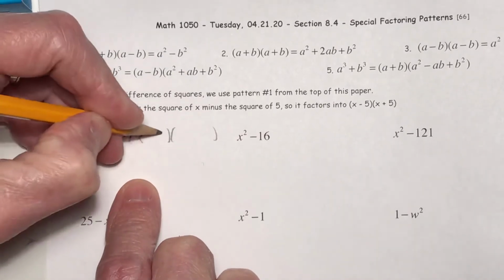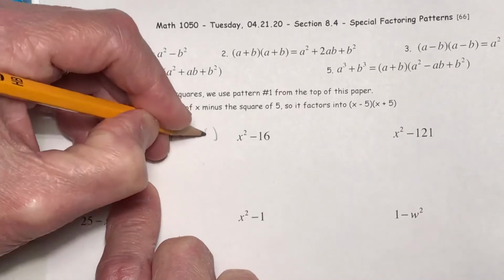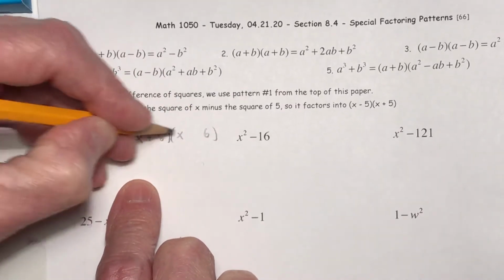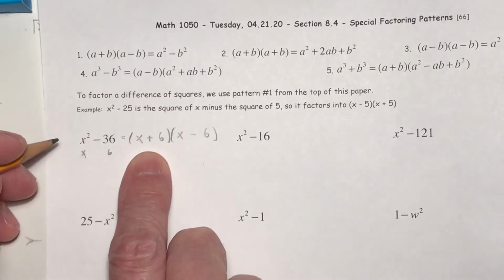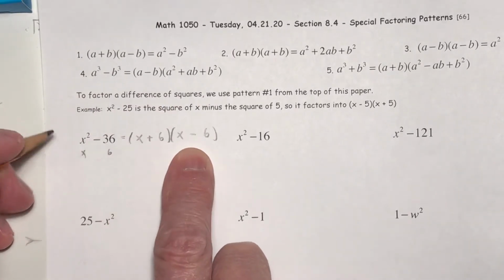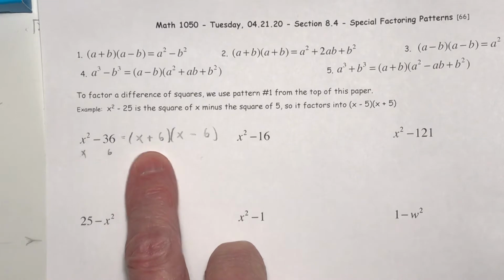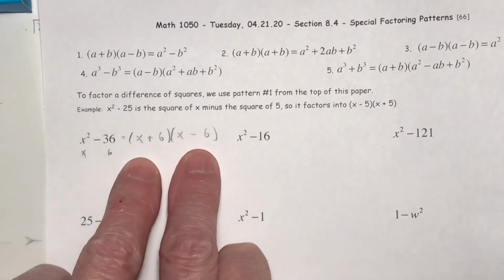Put them in both sets of parentheses, x and a 6 and an x and a 6, and make one of them plus and the other one minus. Make one of them a sum and the other a difference, a subtraction. It doesn't matter if you put the minus and the plus or the plus and the minus, just so the signs are different.